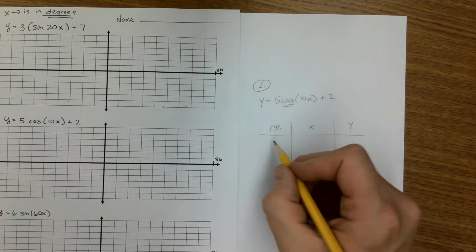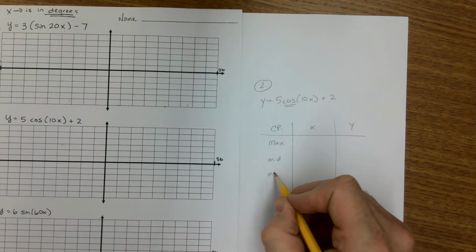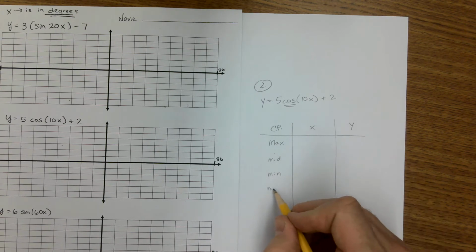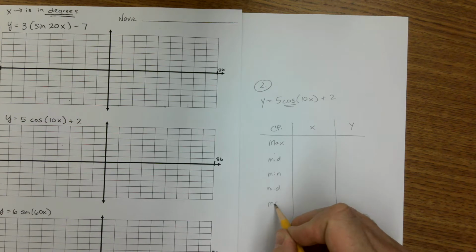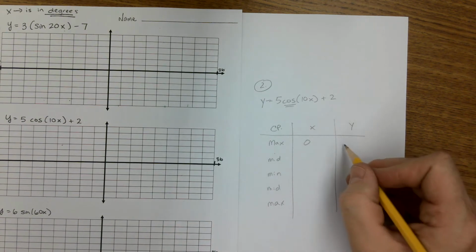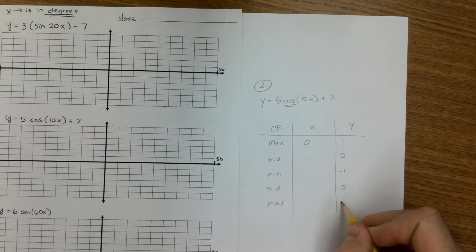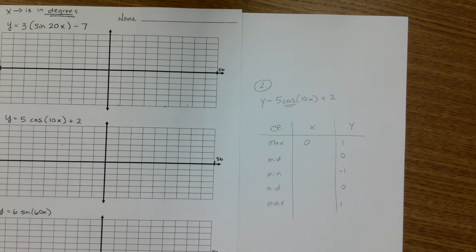And for cosine, the critical points are max, mid, minimum, mid, back to maximum. That's what cosine does. And cosine, if we start at 0, starts at 1, 0, negative 1, 0, 1. And now what we need to do is look at all the values we have here.